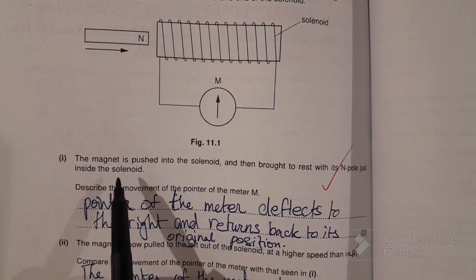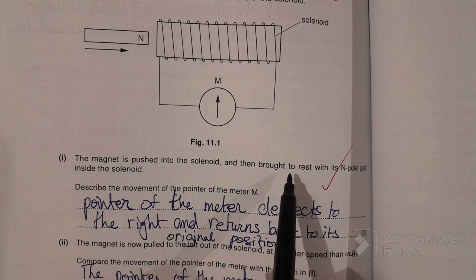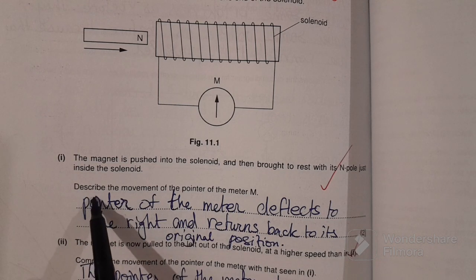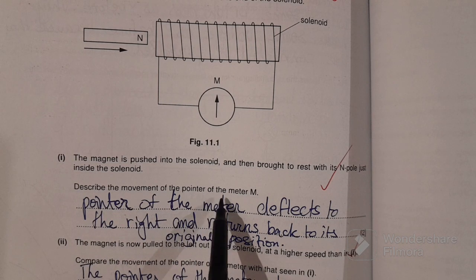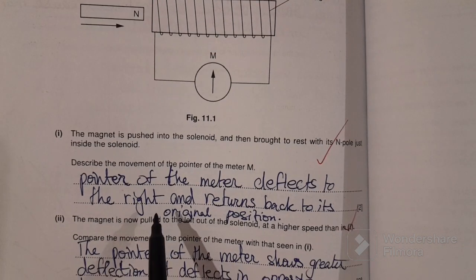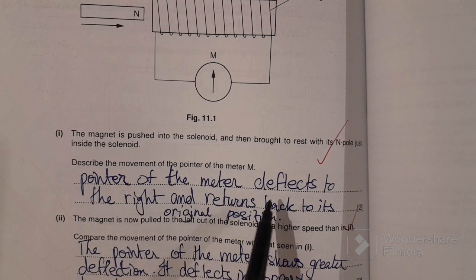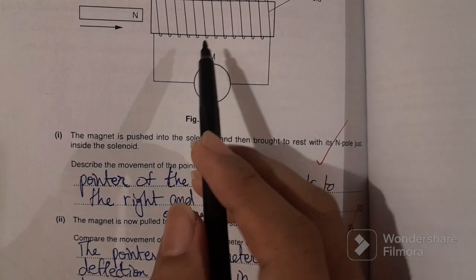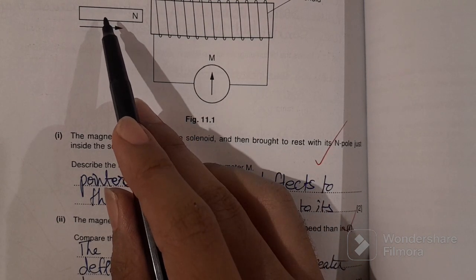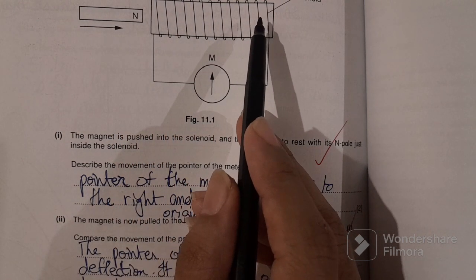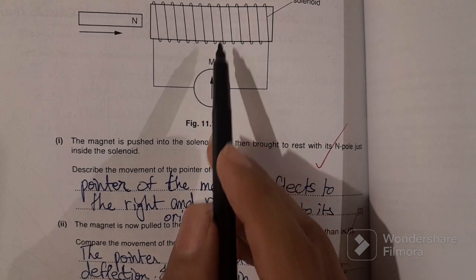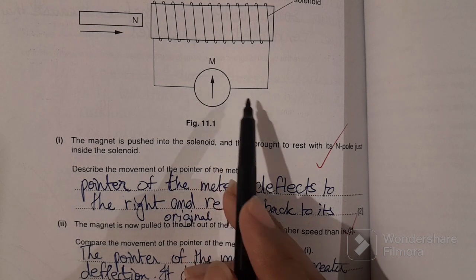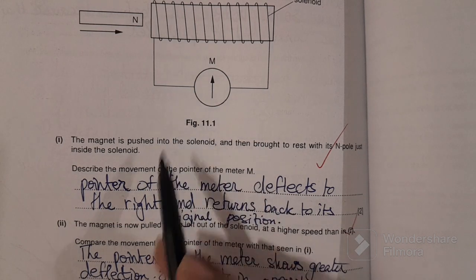Part 1 states: the magnet is pushed into the solenoid and then brought to rest with its end just inside the solenoid. Describe the movement of the pointer of the meter. The answer will be: the pointer of the meter deflects to the right and then returns back to its original position. Why? Because the bar magnet just moved once into the solenoid and then it's at a resting position. So the meter will deflect to the right side and then return back to its original position.